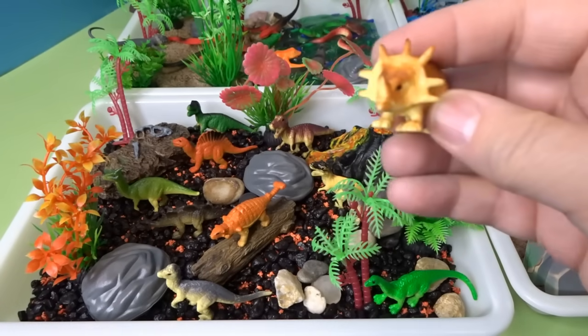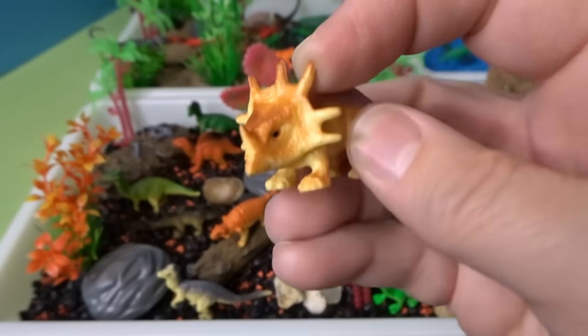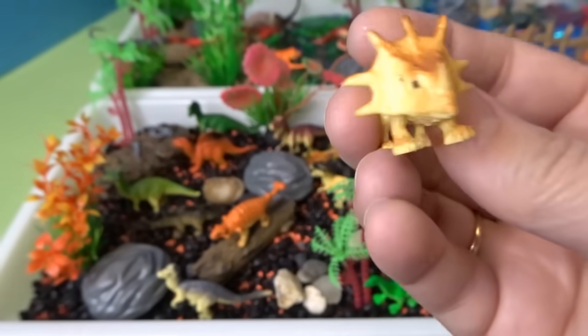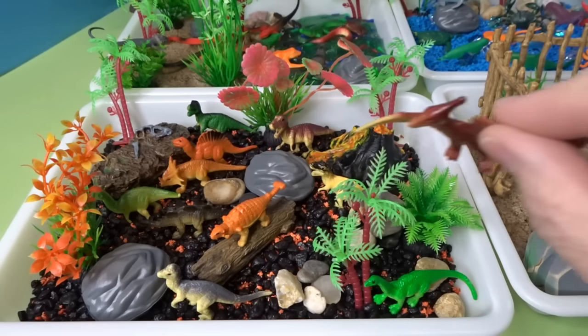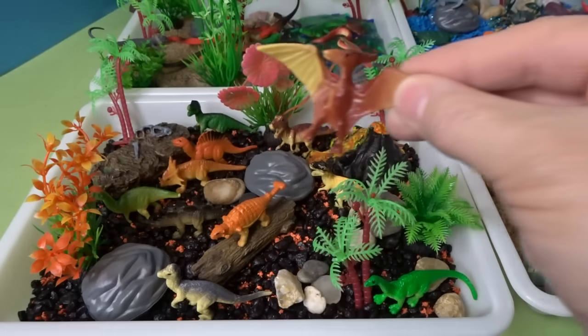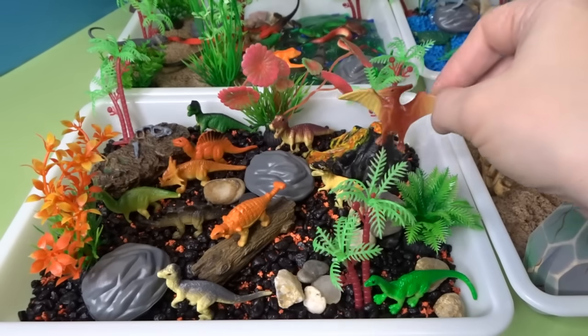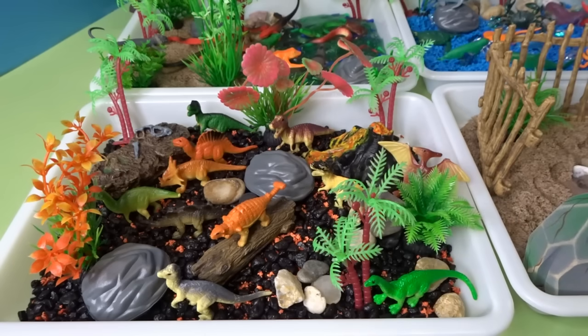Here we have a Styracosaurus. Look at the plate along his neck with different horns, as well as the horn on his nose and his beak-like mouth, a Styracosaurus. And lastly, flying into our dinosaur diorama, we have a Pteranodon. He'll land right here by our volcano. And that is our dinosaur small world diorama.